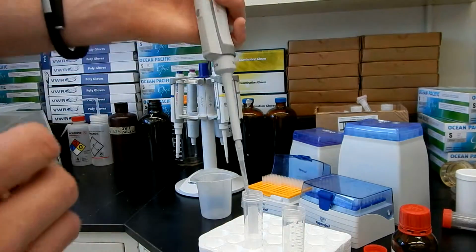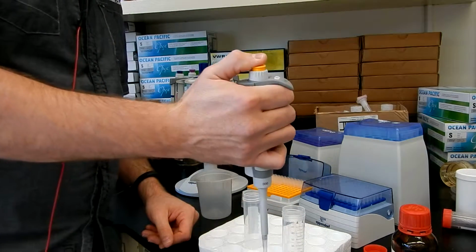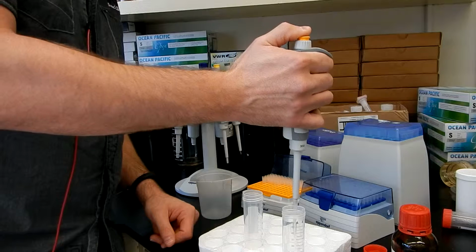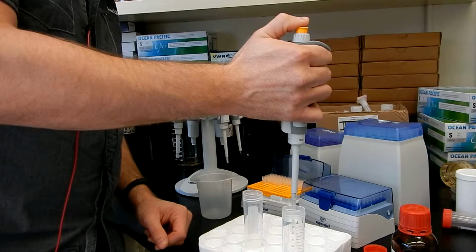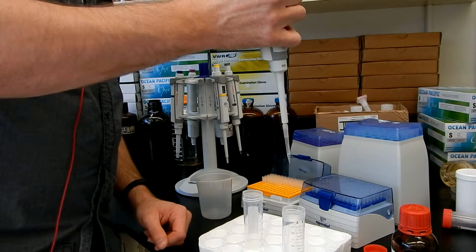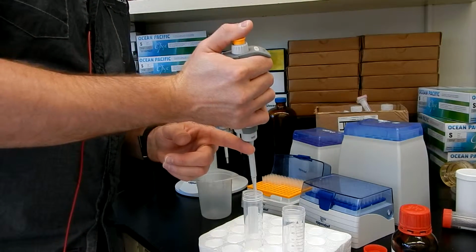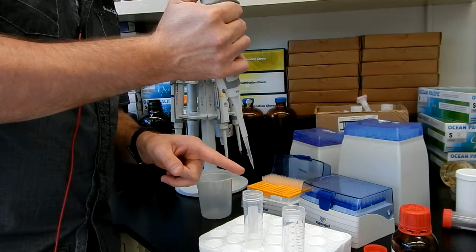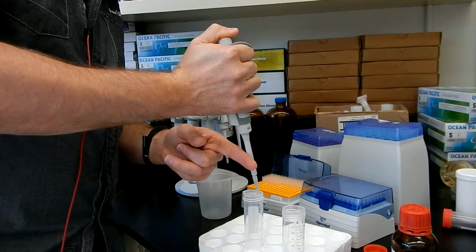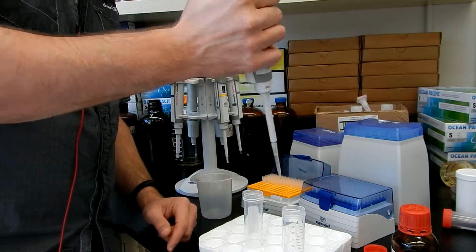So let's do this again. Press on the piston to the first resistance, move in the liquid, release the piston slowly. You have your volume, you go to the next container, you press completely down, and if there's a drop at the tip, then you need to touch the sides of your container.